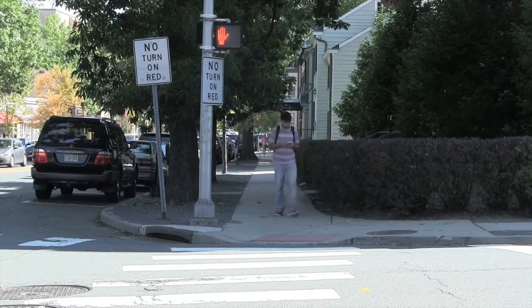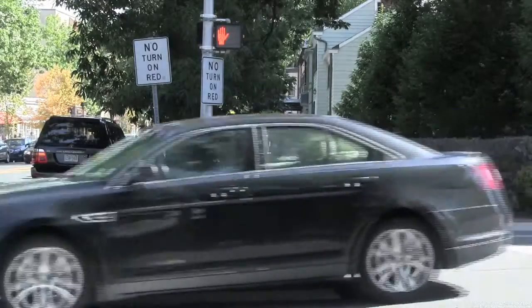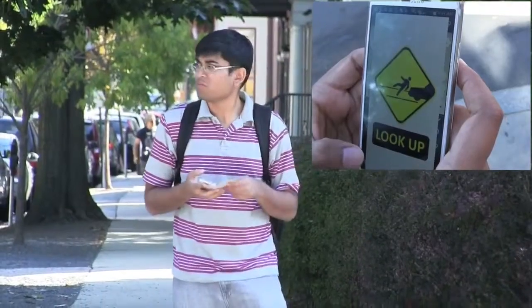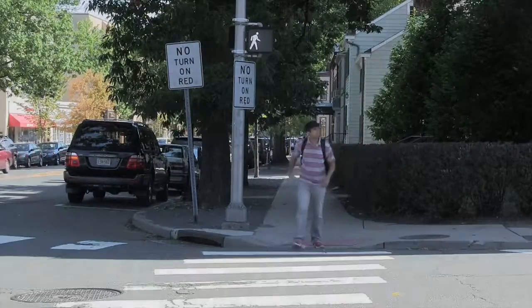As our lives become more entwined with technology and the number of distracted pedestrians increases, this simple and effective approach will remind you to look up, put your phone down, and walk safely.